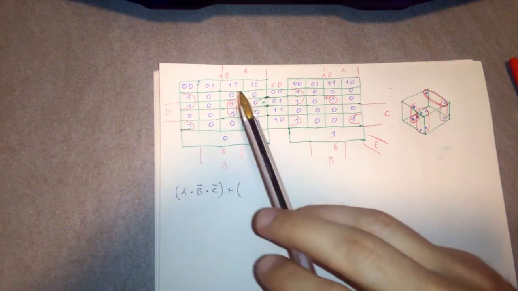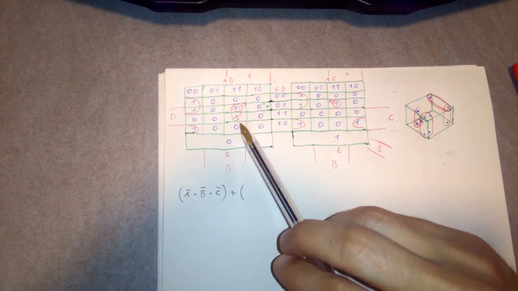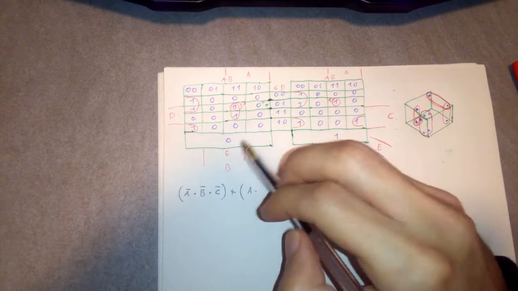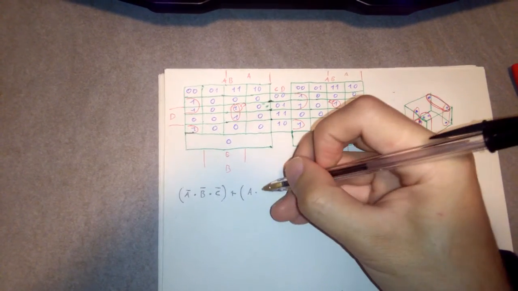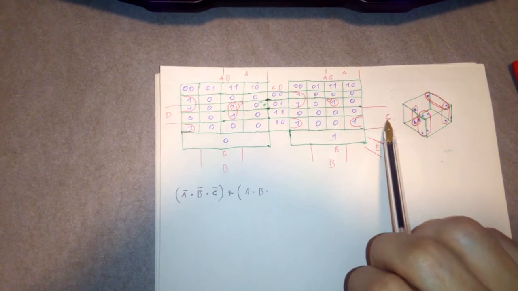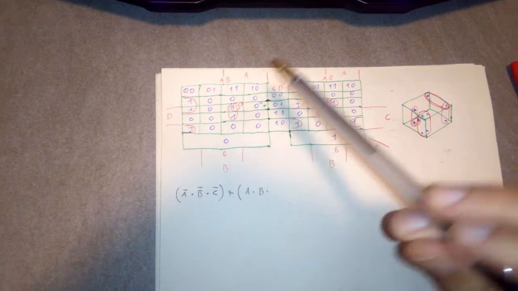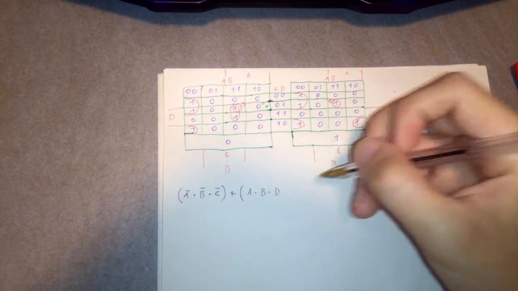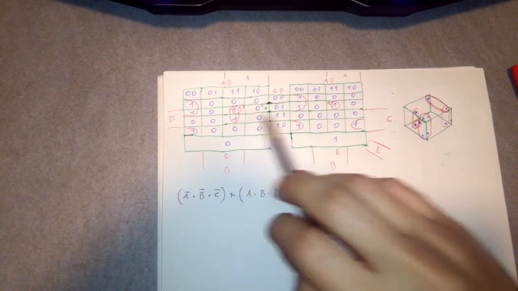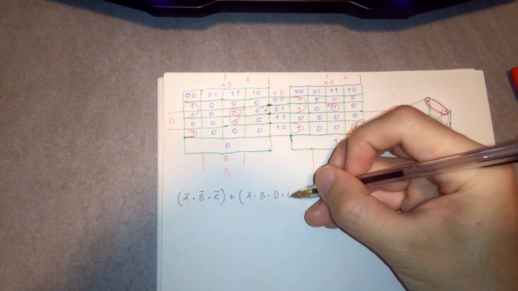Then we're going to move to those 2. This group of 2 is actually inside A, so we're going to have A times. It's actually inside of B, so we're going to have times B. It's half inside and half outside of C, so we're going to leave C alone. And it's completely inside of D, so we're going to have D. It's also completely outside of E because it's all in the bottom plane, so we're going to have E naught.